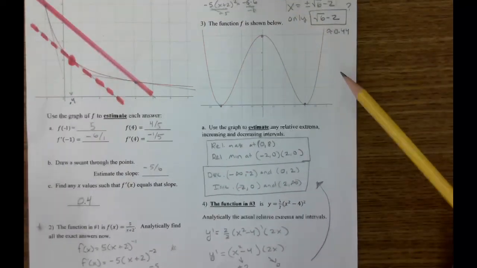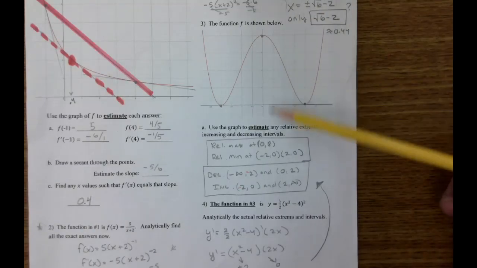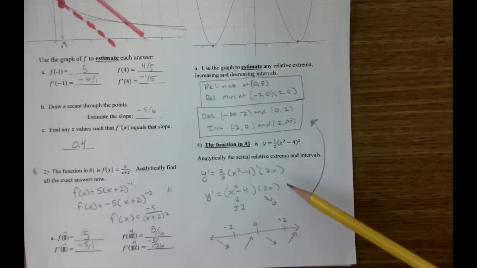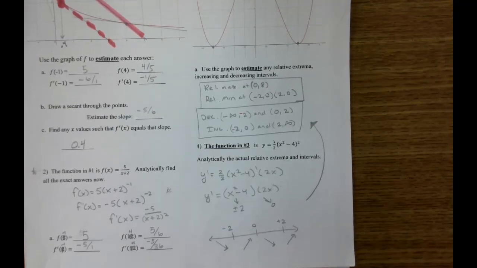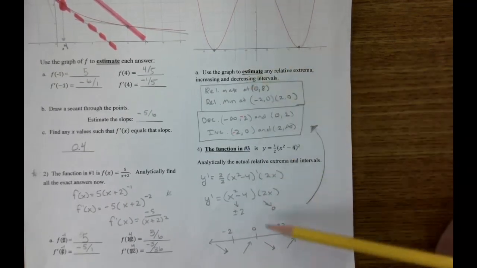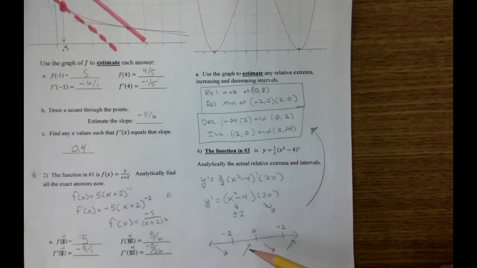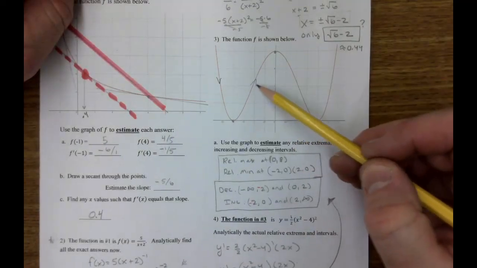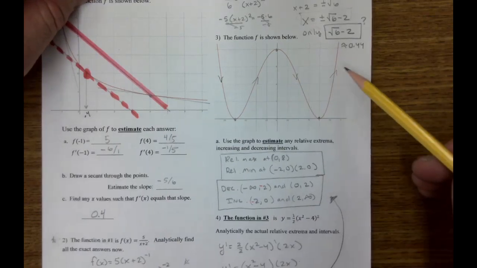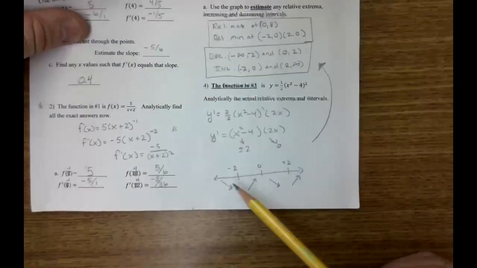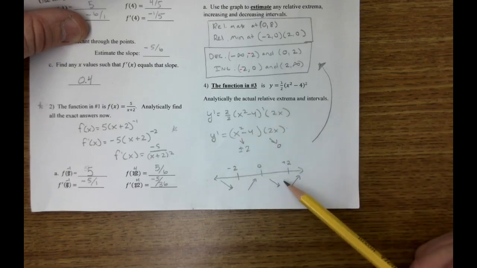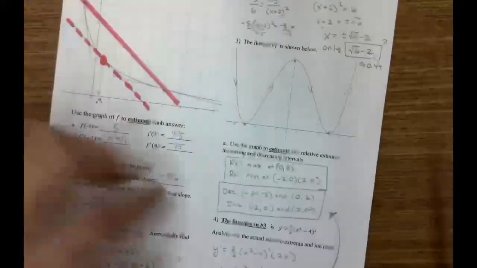On problem 3, again, I have this nice, neat graph. I can estimate all the points, and then down here on number 4, I can do the same thing with them. I can find the exact points, and you'll see this graph looking alike. Look what this does. This goes down, up, down, up. And if you do the first derivative test, down, up, same thing. So these two are tied together.